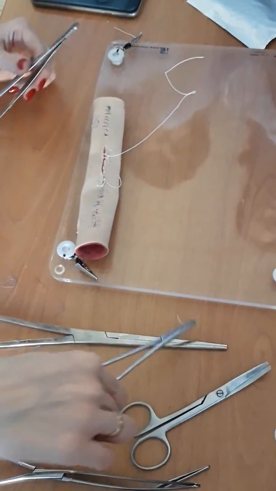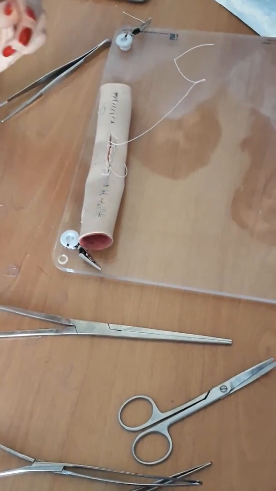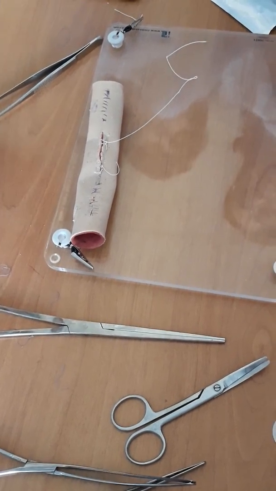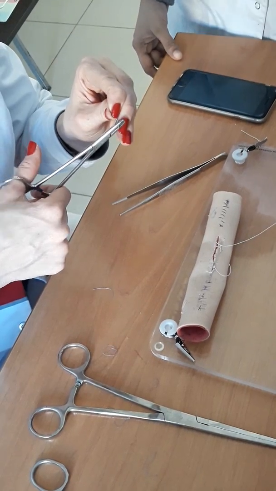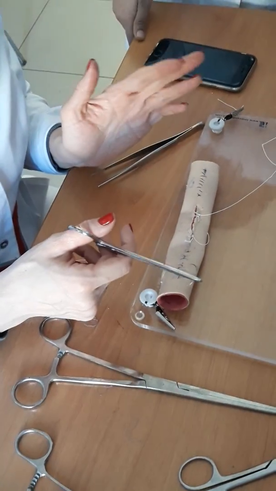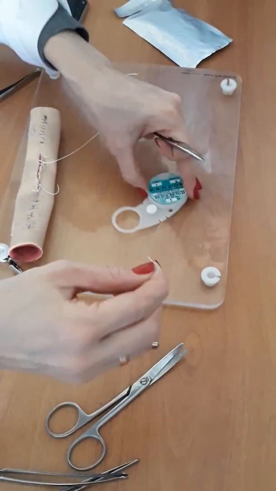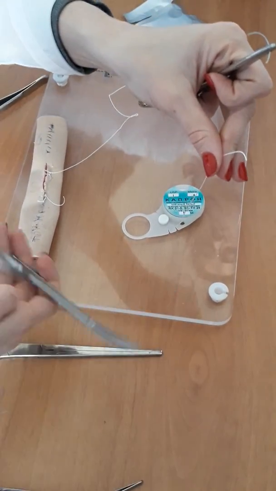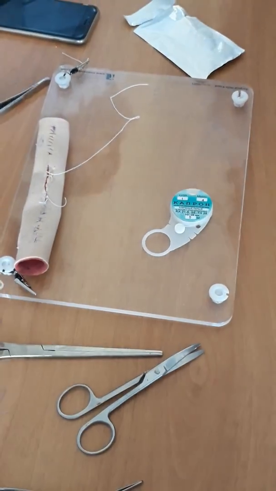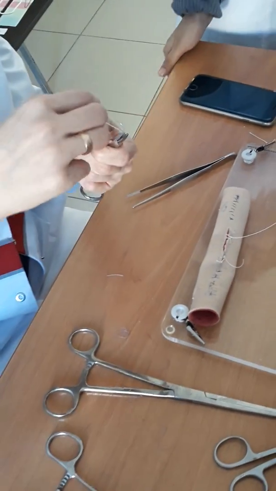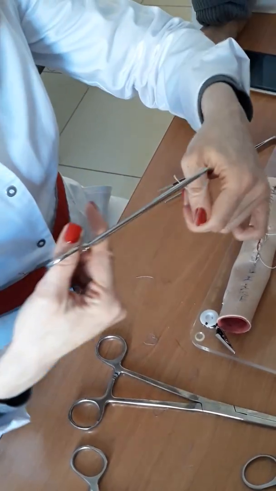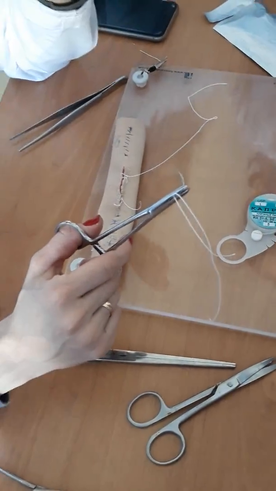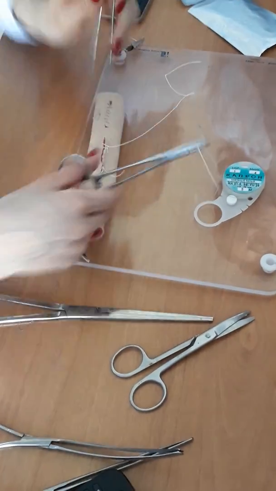After that, the non-penetrate suturing is used, and I will demonstrate non-penetrate suturing, Lembert suturing. Lembert suturing may be interrupted and may be continuous. If you make interrupted, the length of the filament should be 10 centimeters, not more. And I will demonstrate how you should make a Lembert suturing. You should pierce only serosa and muscles. Look please.